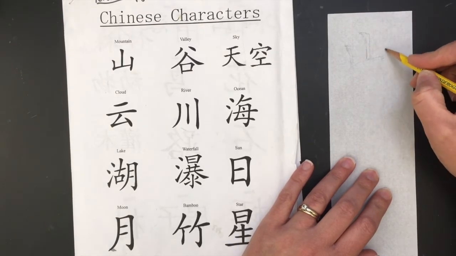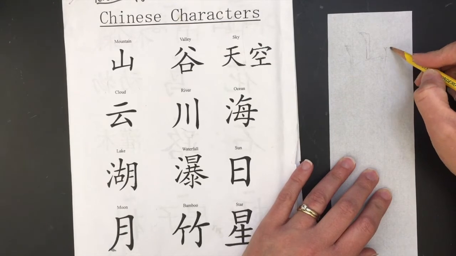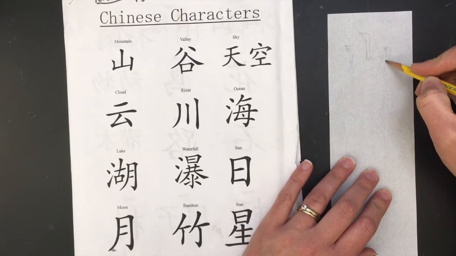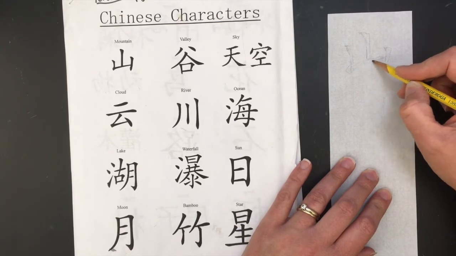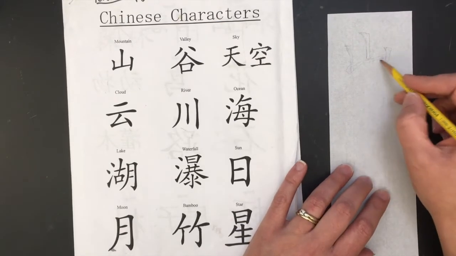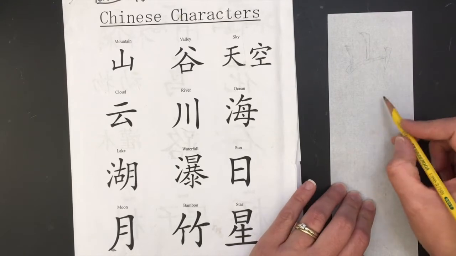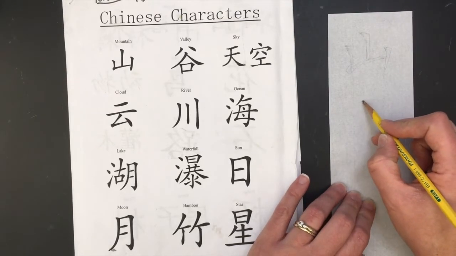Now, I understand this is not really the true formal way that calligraphy would be done using the brush. I do not have that skill, ladies and gents. We are honoring the culture as best we can with the knowledge that we have.